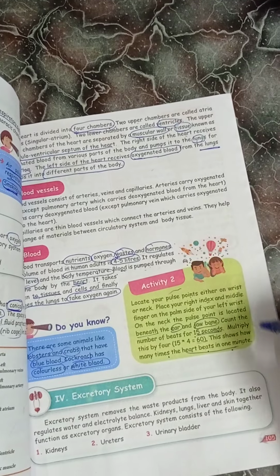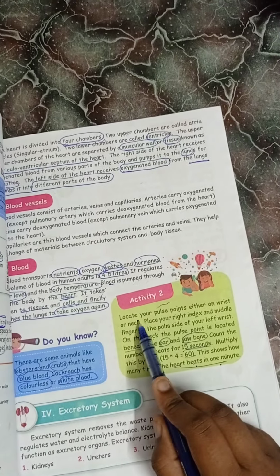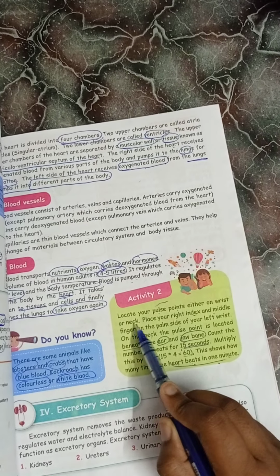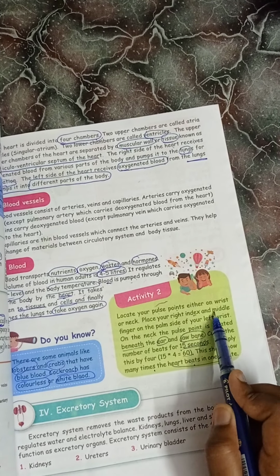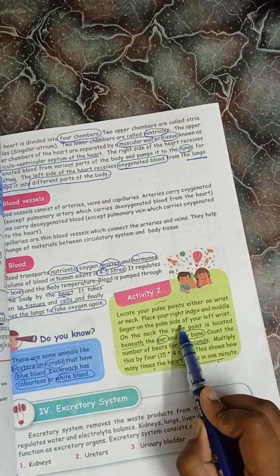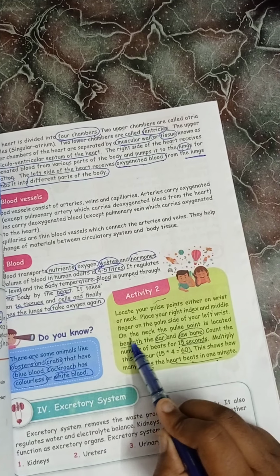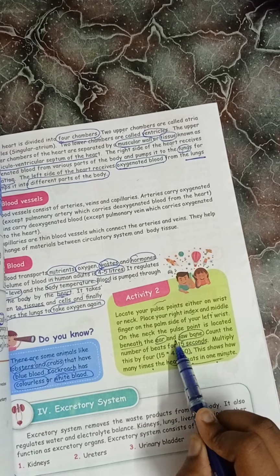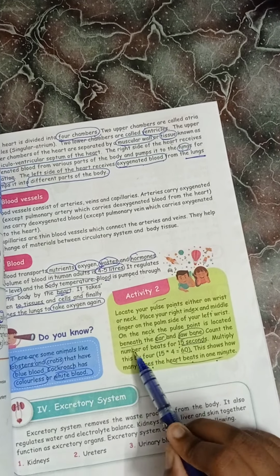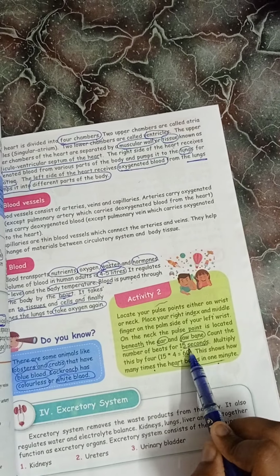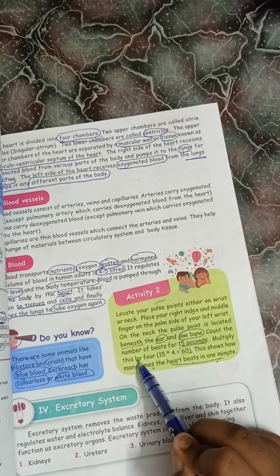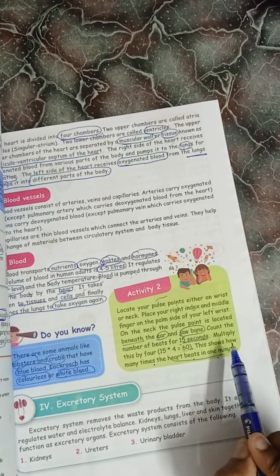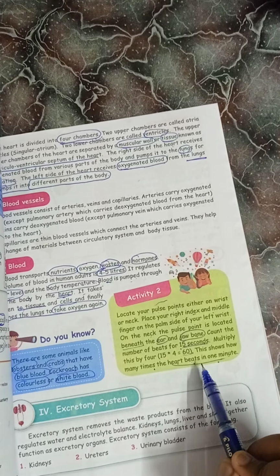Okay children, once again I will read. Locate your pulse point either on wrist or neck. Place your right index and middle finger on the palm side of your left wrist. On the neck, the pulse point is located beneath the ear and the jawbone. Count the number of beats for 15 seconds. Multiply this by 4. 15 into 4 equal to 60. This shows how many times the heart beats in 1 minute.